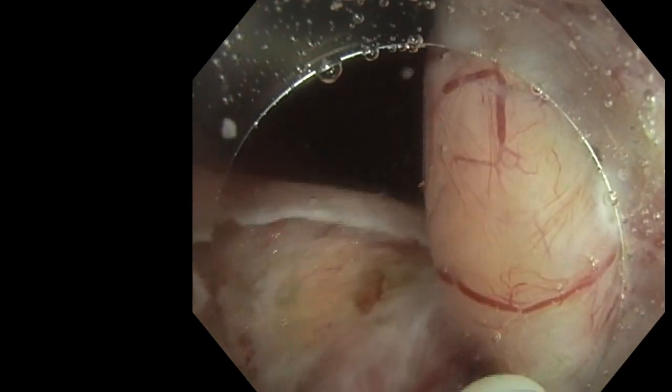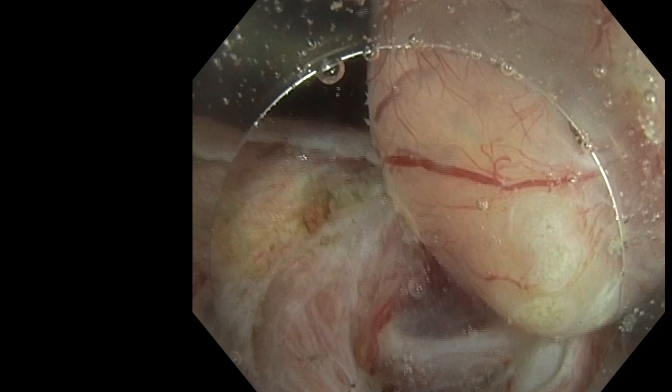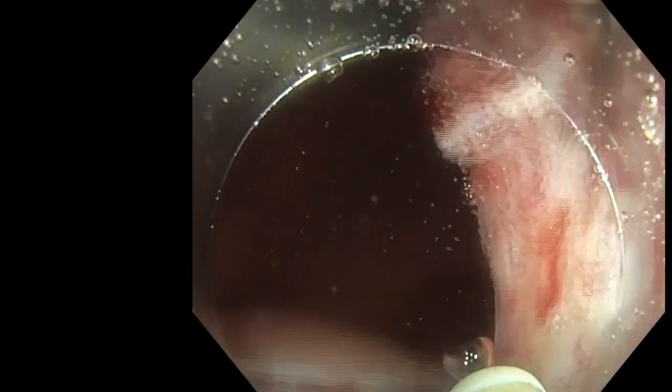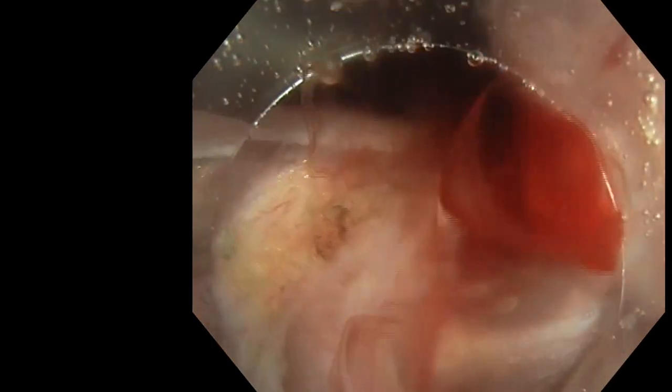It's a little dangerous here because the muscle is in front of us, so we should have lateral movement and not going frontally with a direct view. It's better to turn around, to still turn around. Small bleeding here. I remove the water to see.